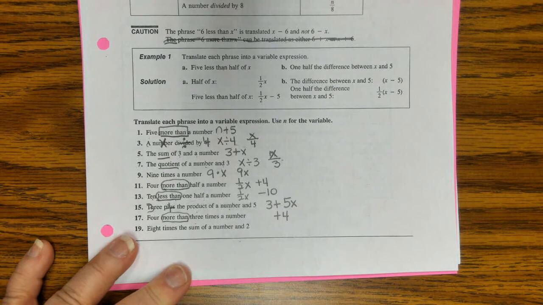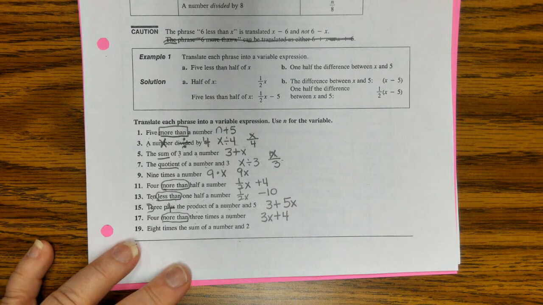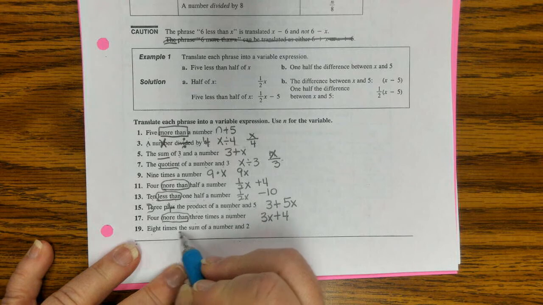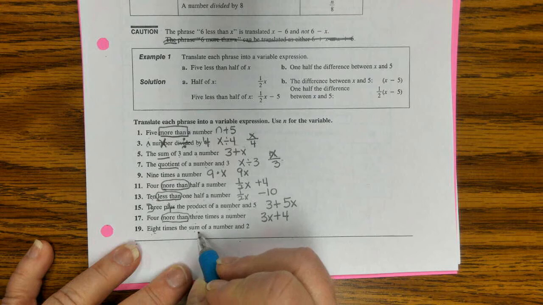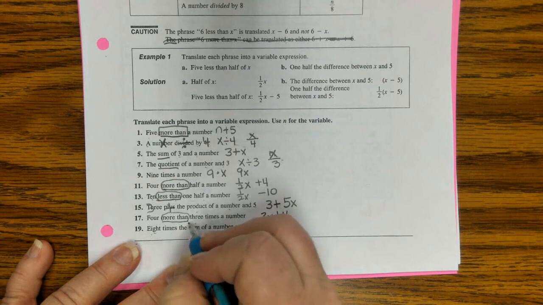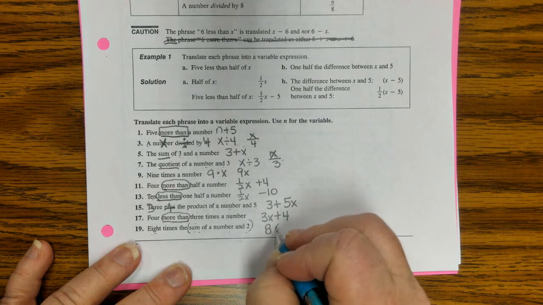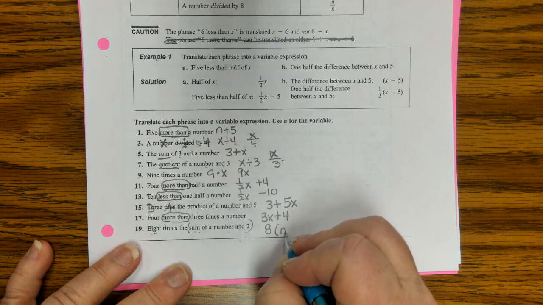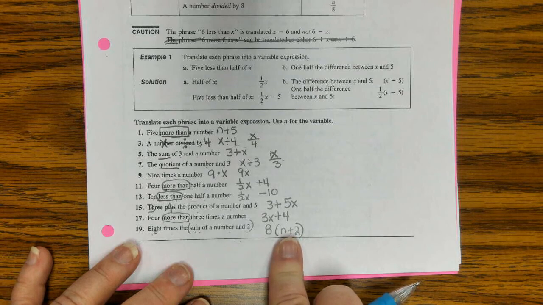3 times a number. How would I do that? 3 times x. Okay? 8 times the sum. This one's really hard, by the way. 8 times the sum of a number and 2. That one would be a really difficult one to get. Okay? You have to sum, and then you're going to multiply the sum of those two numbers. So you've got to use your parentheses because you're going to sum those first.